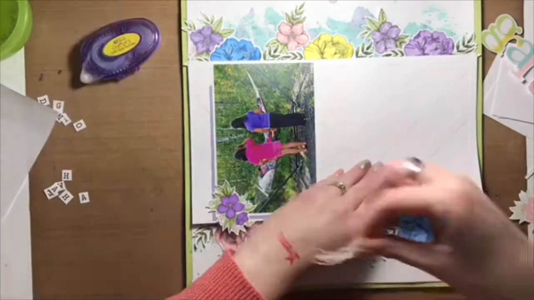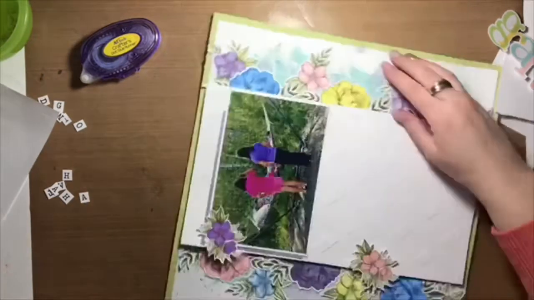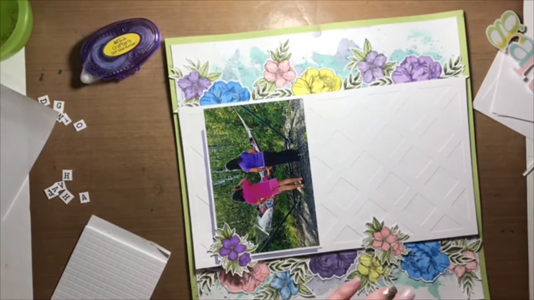Add some total cuteness. Of course, I have to add some sewing thread to my layout as well. So I'm just tucking some underneath the panel that I cut with my Cricut.